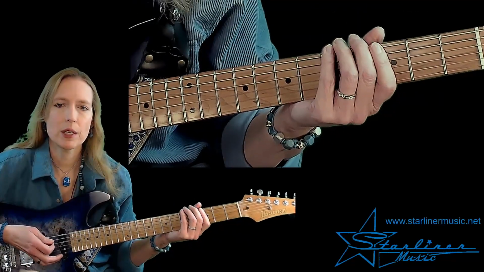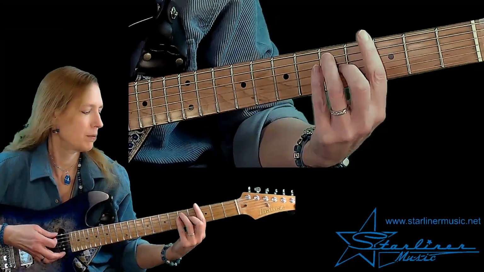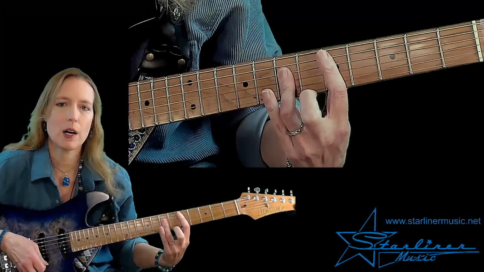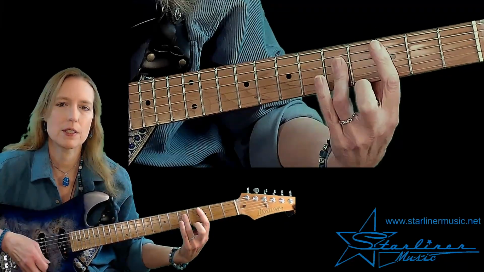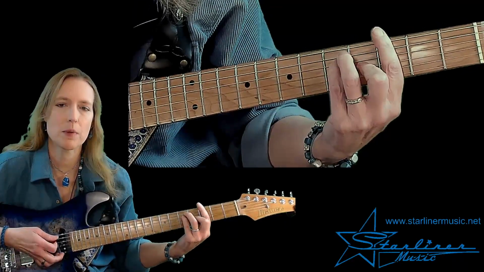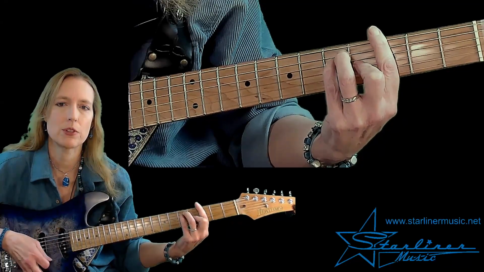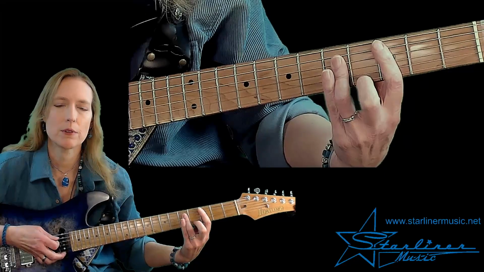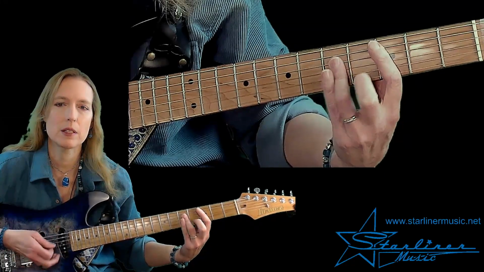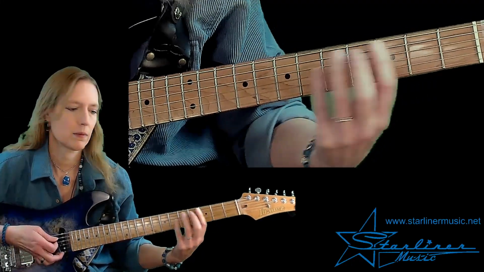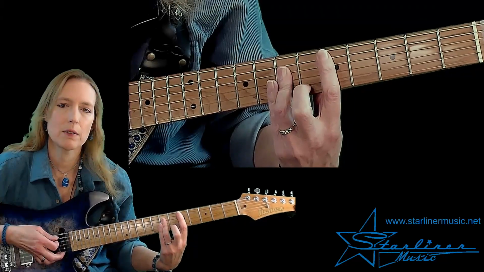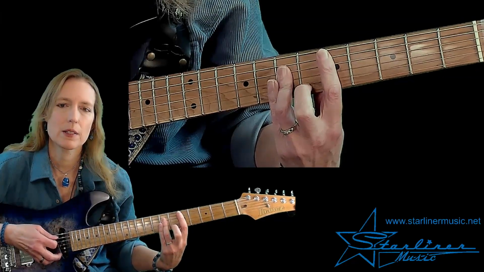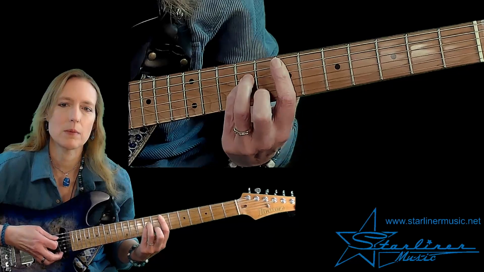So in review, what I did was I found 1, 4, 5, or in this case G, C, D, and I went a whole step up from 1 to find 2, so G to A minor. I went a half step down from 4 to find a 3, C to B minor, and I went a whole step up from the 5 to the 6, that's D to E minor.